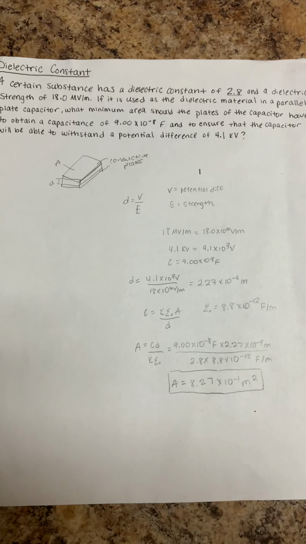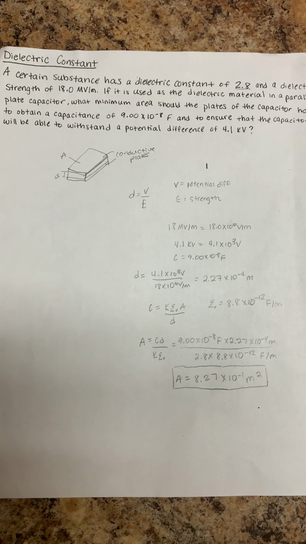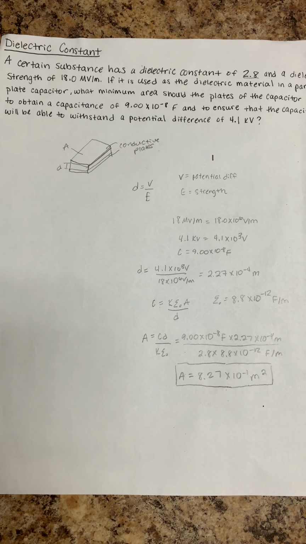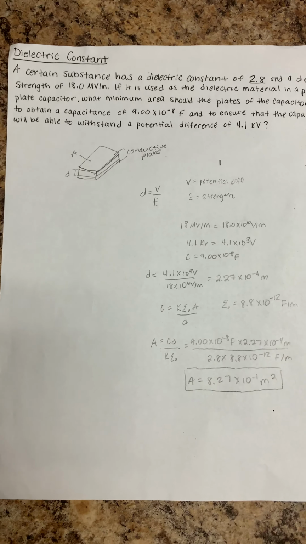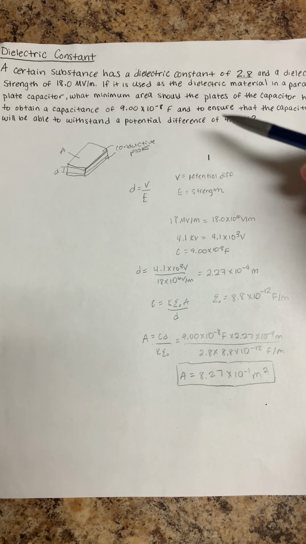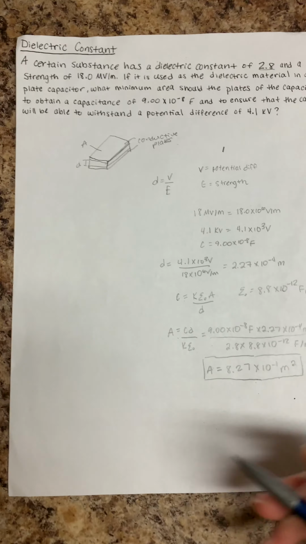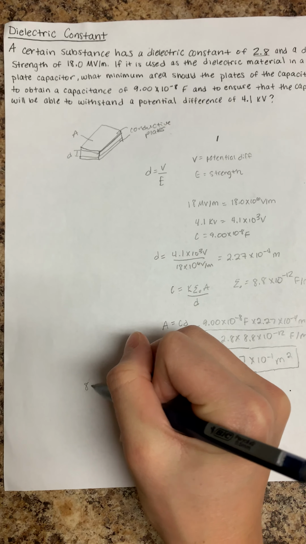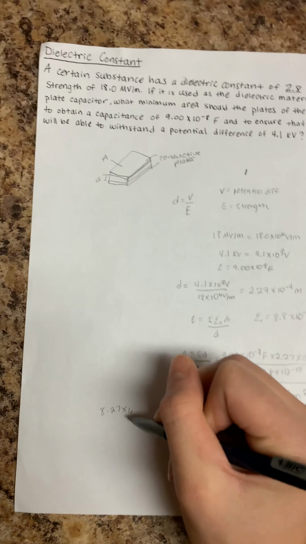And how we can check this is we can plug it into this equation right here and solve for one of these numbers that we are given. I'm going to use the area that we just found because that is the only thing that makes sense to check.